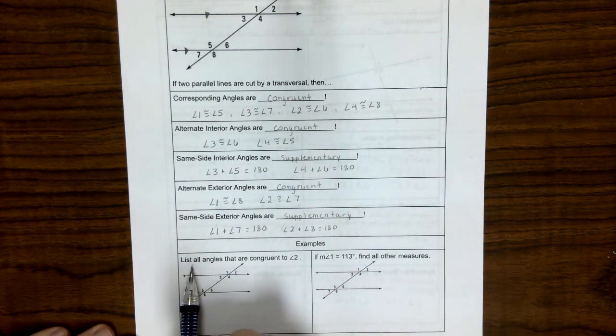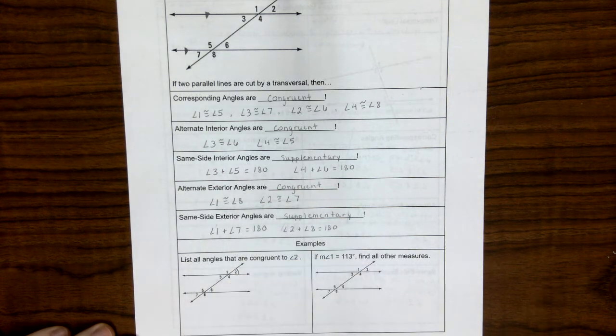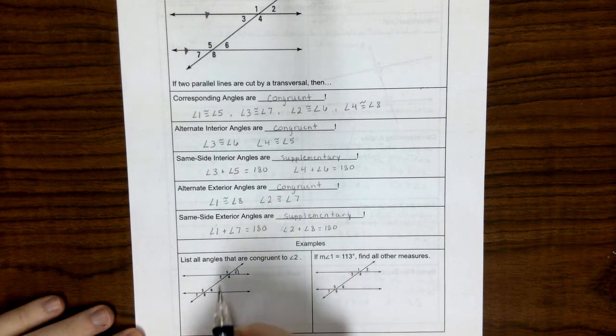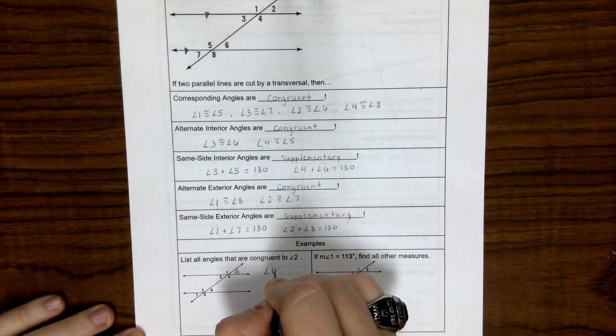Okay. List all angles that are congruent to angle 2. So let's mark where angle 2 is at. I want to know everybody that's congruent to angle 2. Well, angle 2 is in the upper right corner of this top neighborhood. And if I look down below, angle 6 is in the upper right corner. And so those are congruent. So angle 6 is an option.